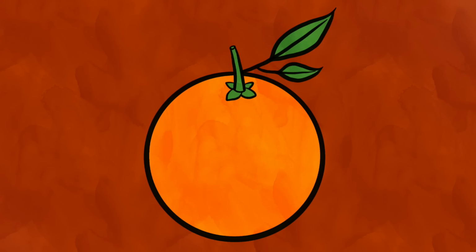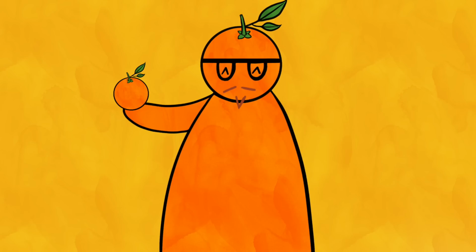But orange stands out as the only main colour from the colour spectrum to have a name derived from something from nature. Not bad going for a simple piece of fruit.